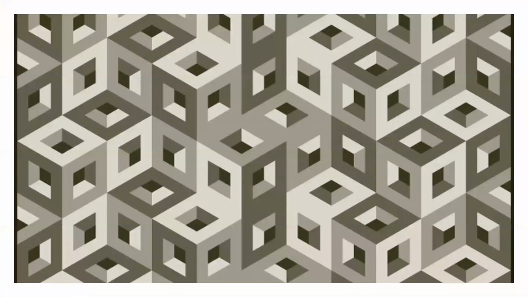Here is an abstract art, which is also a tessellation. It gives an illusion of having boxes, three-dimensional boxes that are stacked in some strange, weird ways.